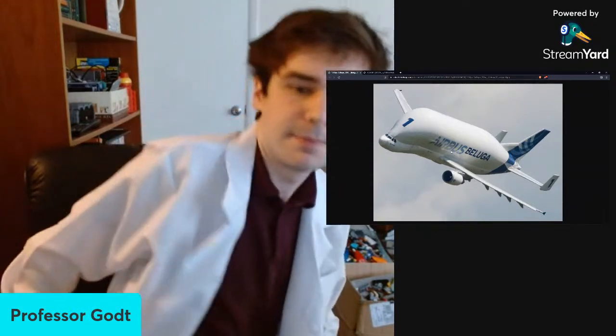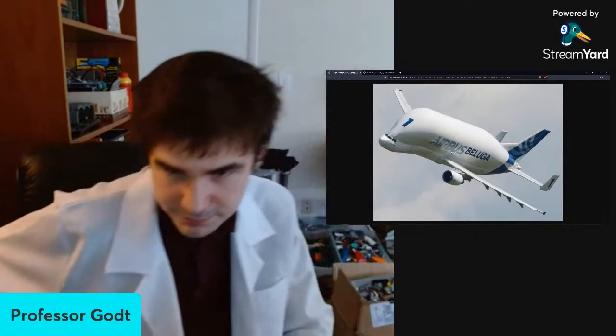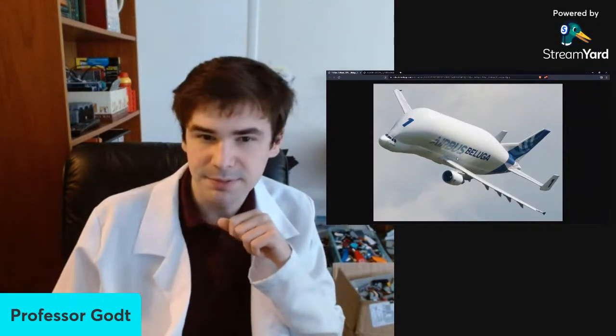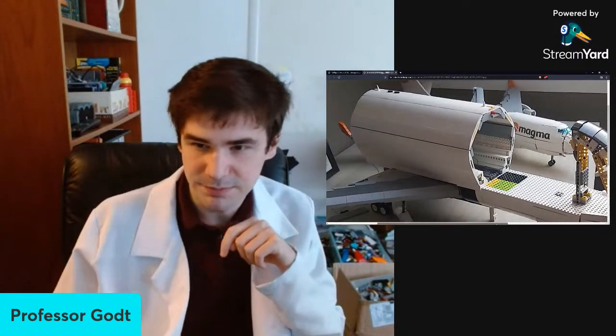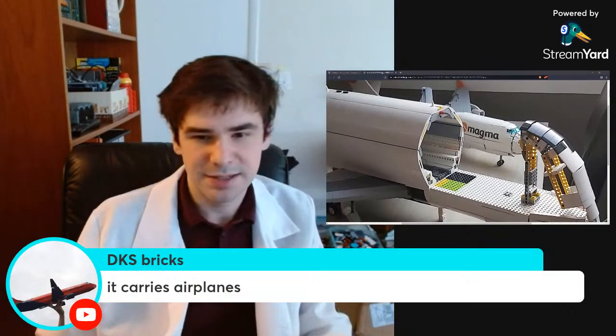What all is it designed to carry? That is such an unusual shape. Either way, I look forward to seeing it upon completion. Okay, it's an airplane carrier. That explains it.